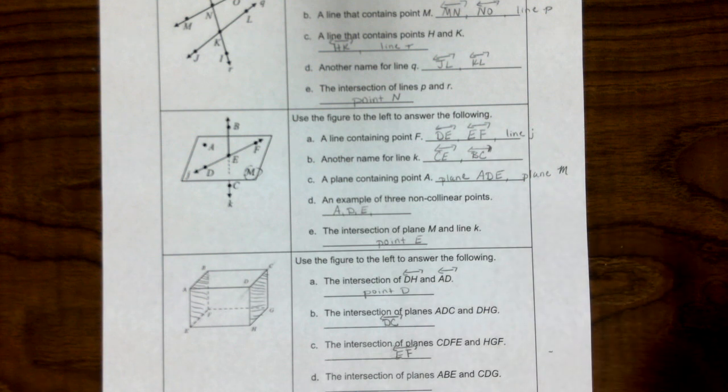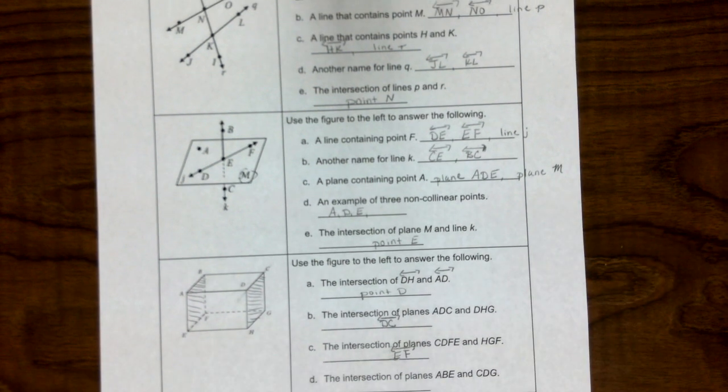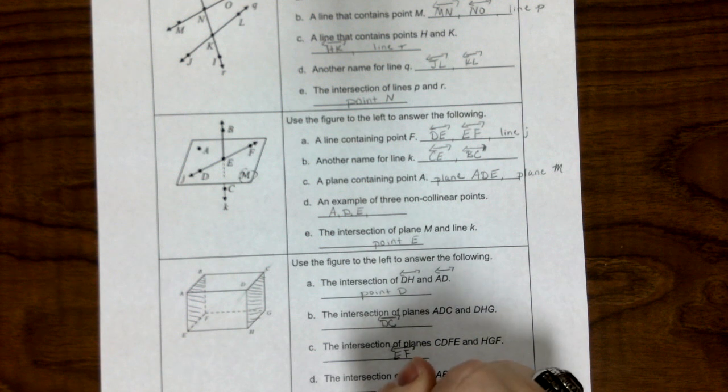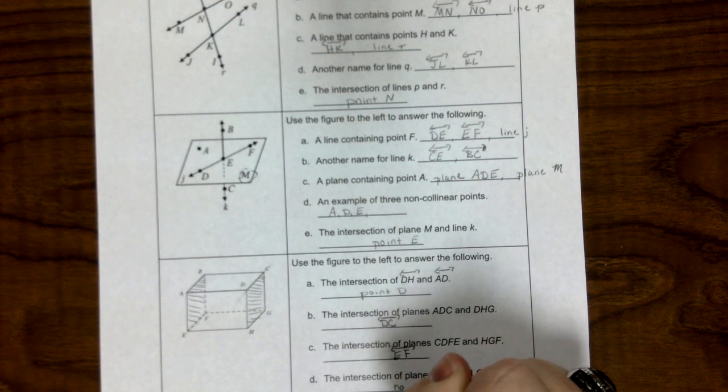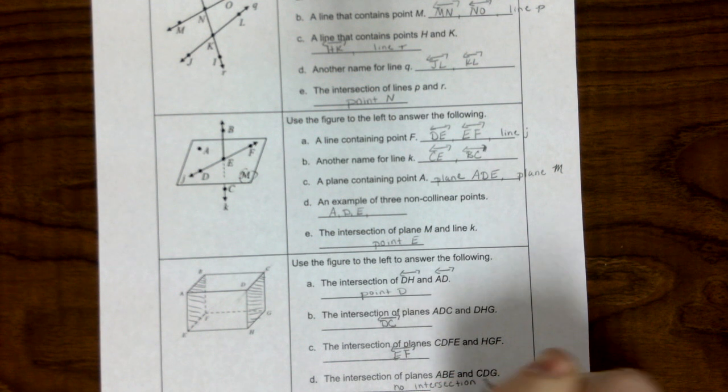Do those planes intersect? Looks like they don't, so we would say no intersection. We'll actually learn tomorrow that's an example of parallel planes, but we'll get into that tomorrow. It's just a little taste of what you'll see tomorrow.